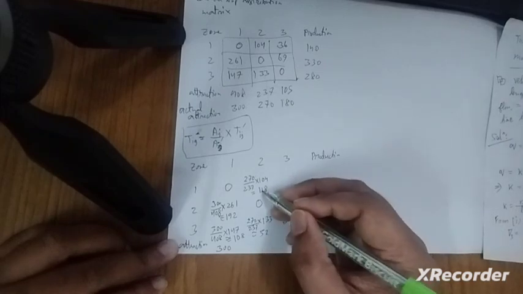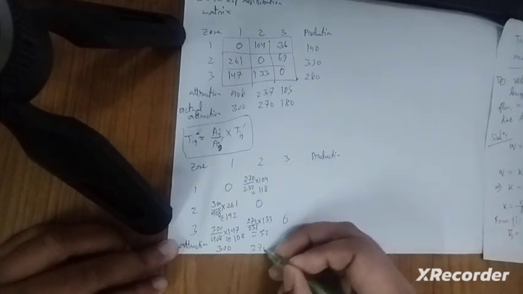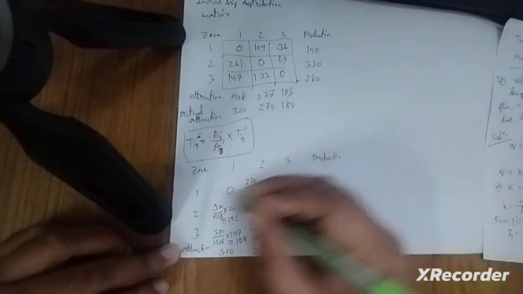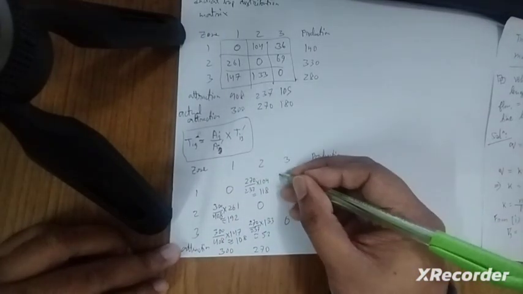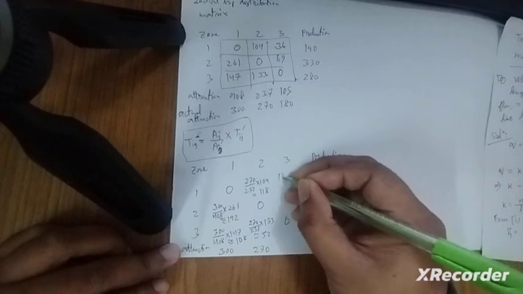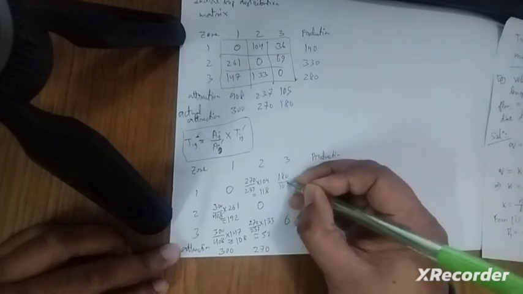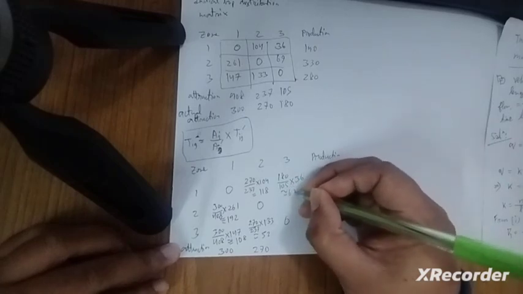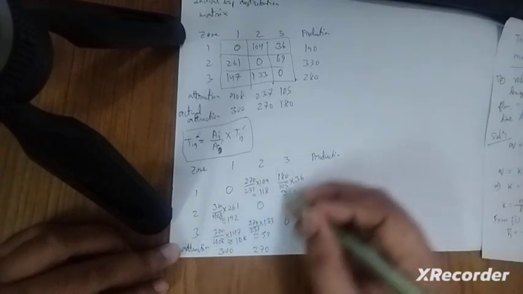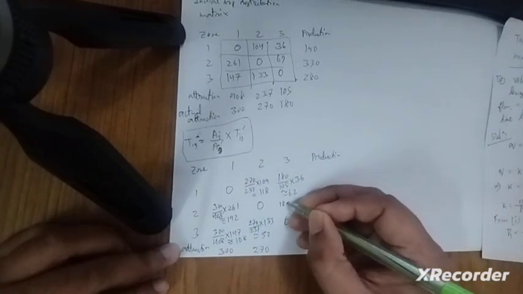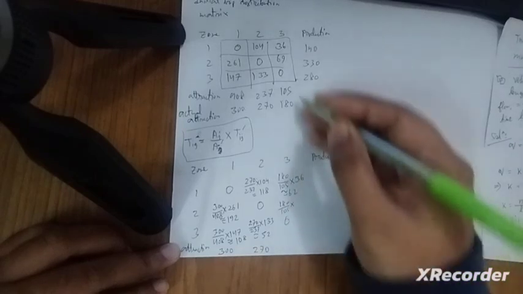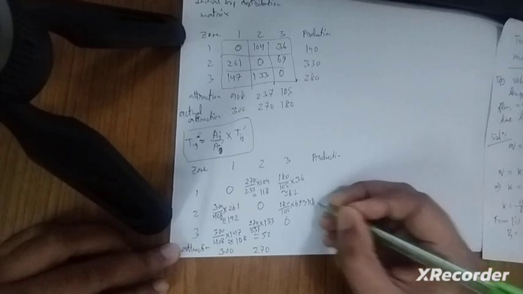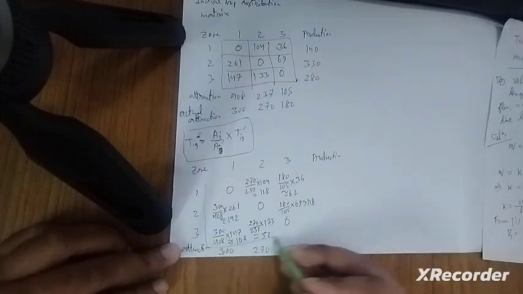Adding 118 and 52 gives us 270, which matches with the actual value. Again for 1 to 3, this value will be 180, that is actual attraction by attraction, into the number of trips 36, which gives us 62. Similarly for 2 to 3, this value is 180 divided by 105 into the value given, 69, which gives us 118. So this will be the matrix.